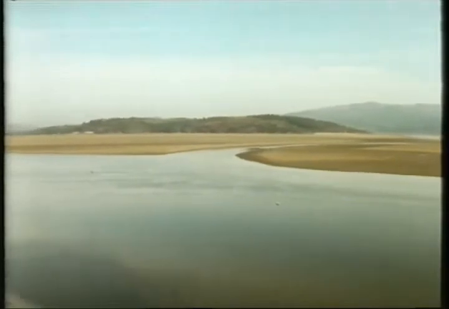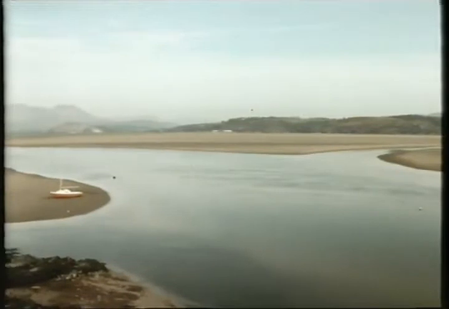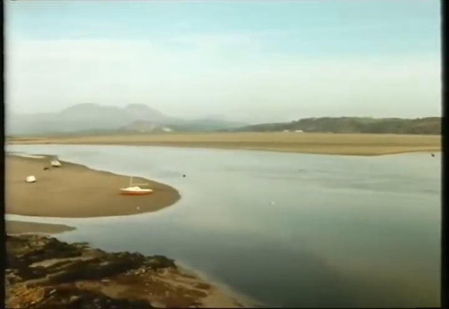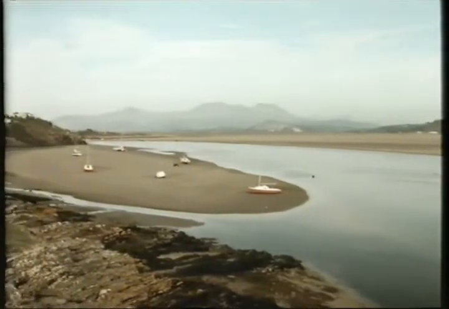A lot of sediment's obviously accumulating here. And the question is, where does it come from and how does it get here? Well, the obvious short answer is that it comes down from the mountains inland, brought down by rivers.